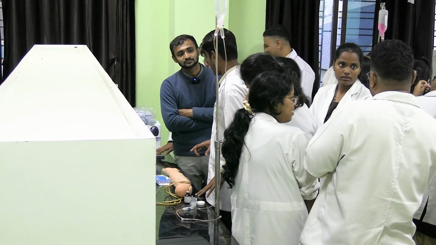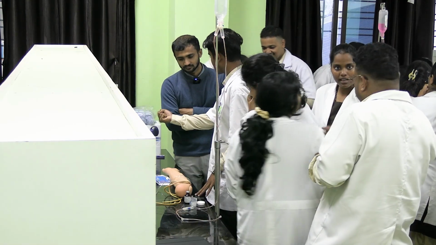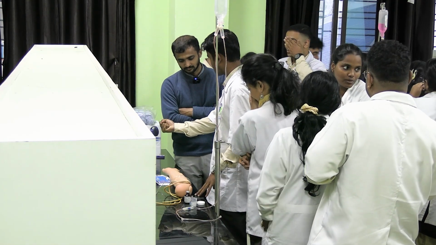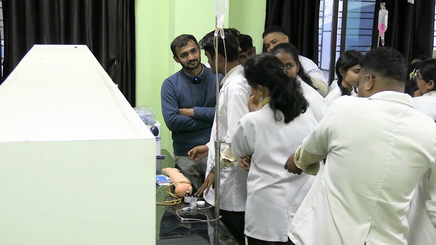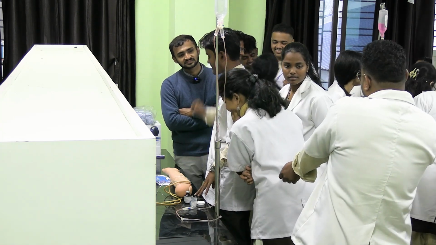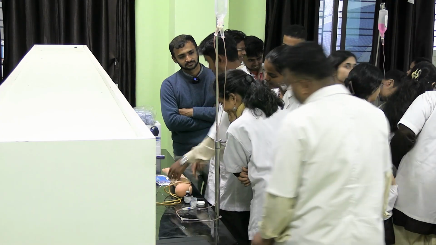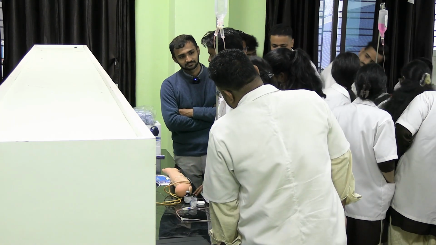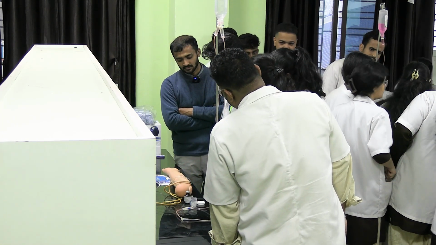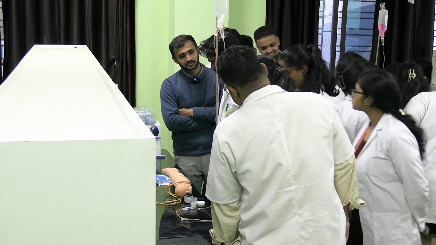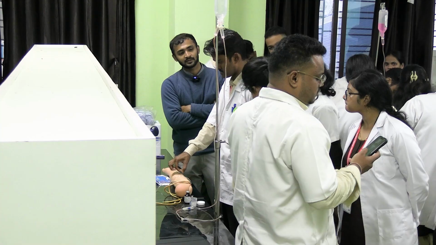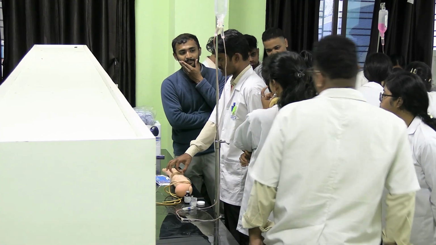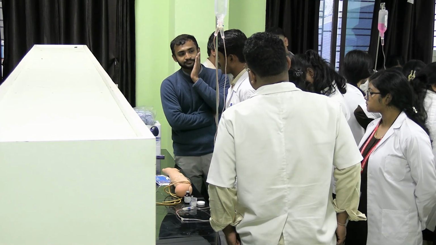If the vein is not seen, then she will do this. Make a fist and release. Then if still not, then I should try this. You can tap. Then, if still not, then you can apply warm solution.